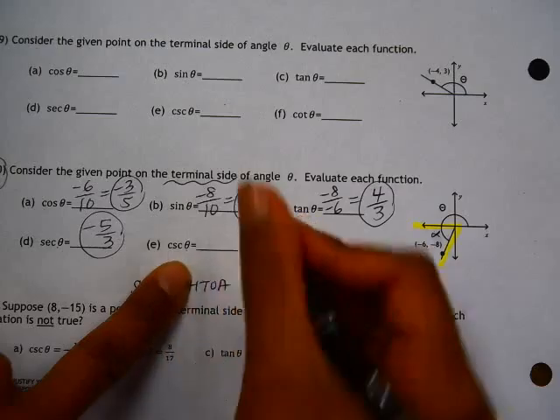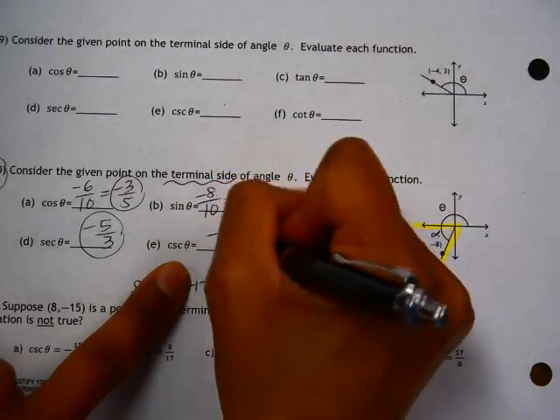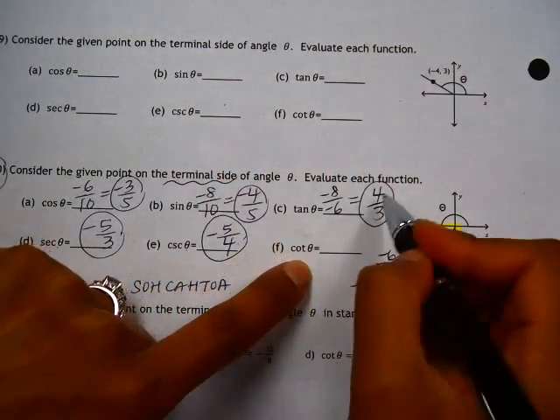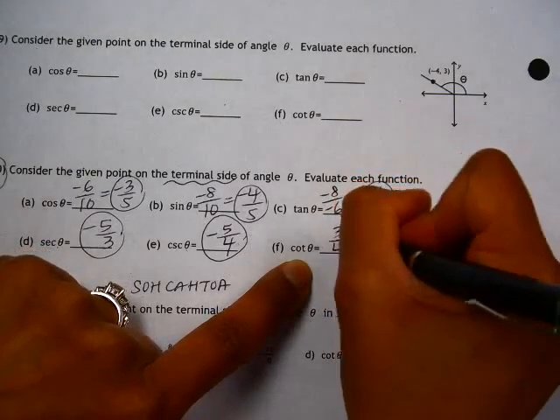Cosecant is the reciprocal of sine. The negative stays, but it'll be 5/4. And cotangent is the reciprocal of tangent.